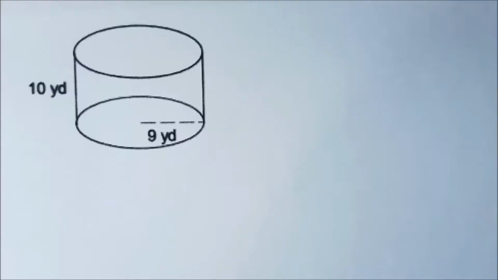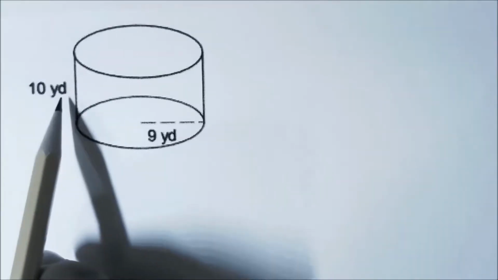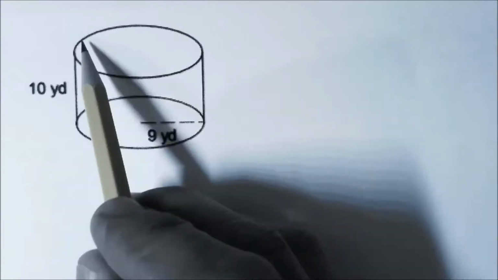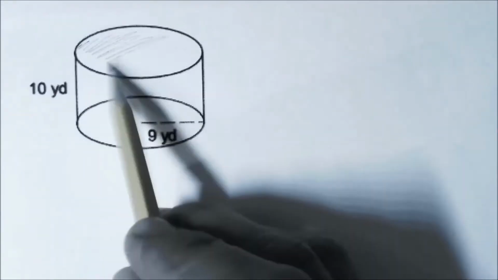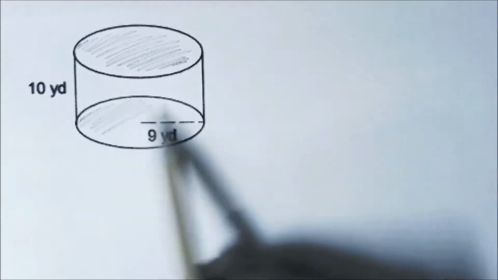Okay, in this video what we have is a cylinder that gives us some information on it. So let's take a look at it right quick. The first thing that we need to notice is on this left hand side it tells us that the height of the cylinder, which on a 3D figure will always be the distance in between the two bases. So we have one base right here. This is our first base. We'll shade it in. And this is our next base. We'll shade it in.